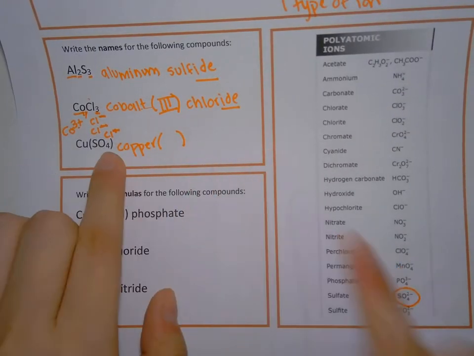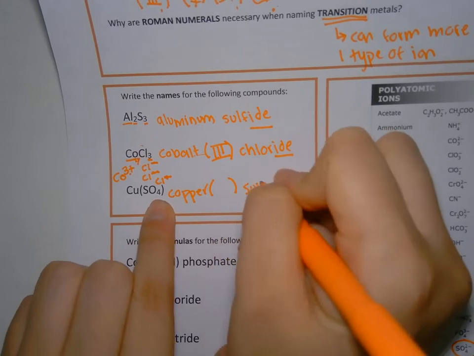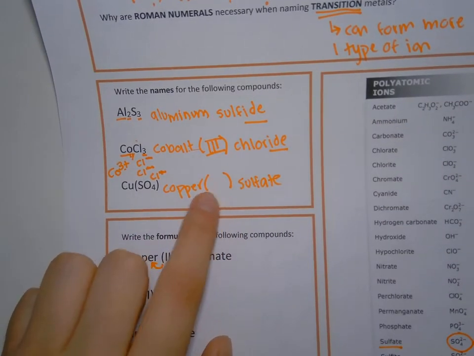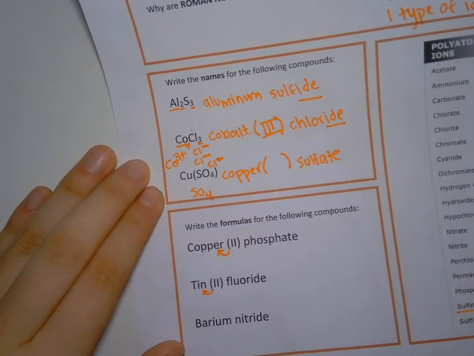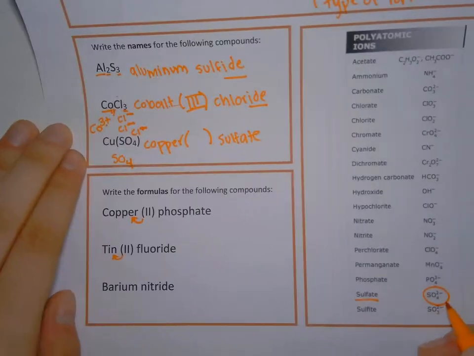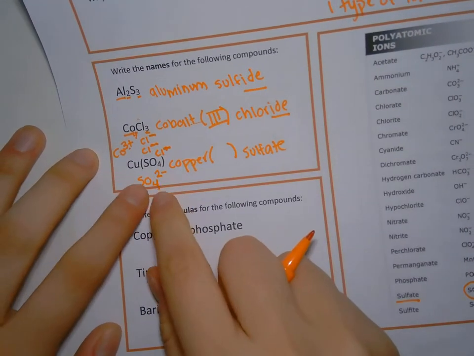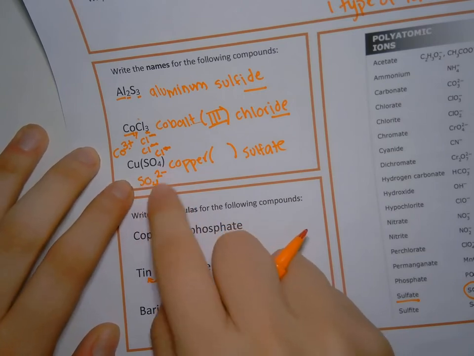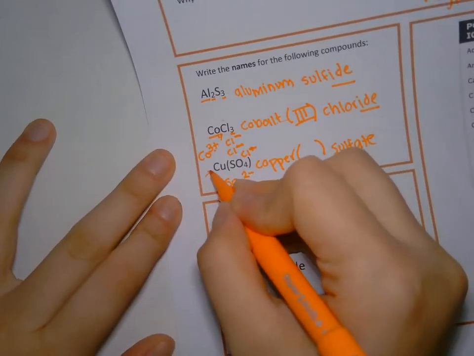Let me just write the name. So SO4, the name of that is sulfate. So this one I can just straight up write sulfate. The last part is I need to figure out the charge. So SO4 has a charge of 2 negative right here. And there's only one polyatomic ion of SO4, and there's only one copper.